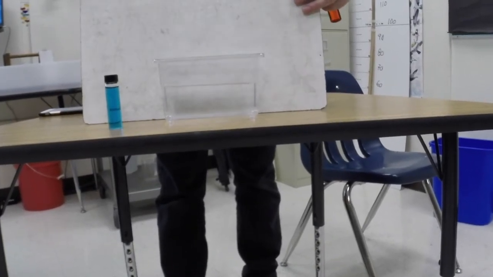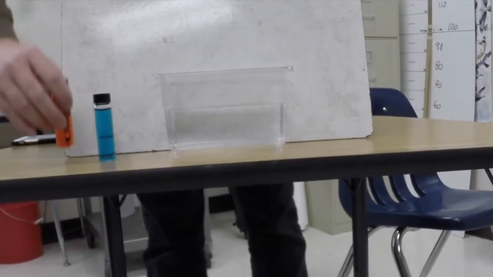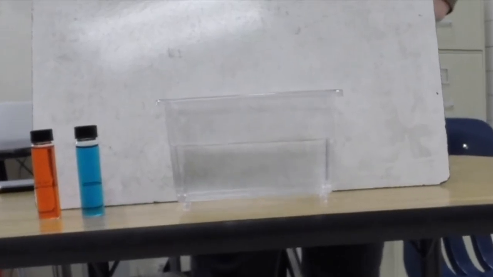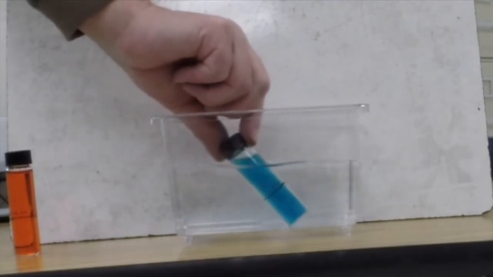Okay, so here's what I'm going to do. I've got this hot water that's red, and I've got the cold water that's blue, right? I'm going to lie these down in here. And then I'm going to take the lid off. What do you think is going to happen? What's going to happen to the red water, the hot red water? It should rise, huh? And what's going to happen to the cold blue water? It should stay on the bottom, right?